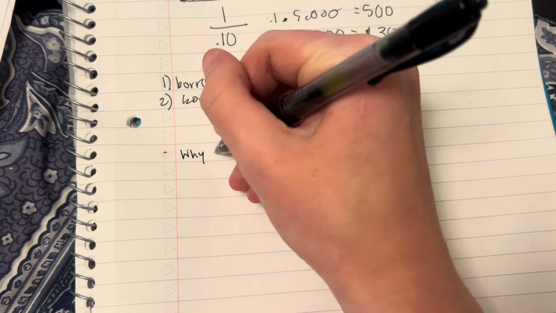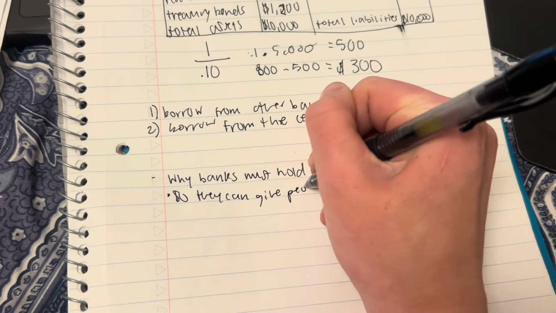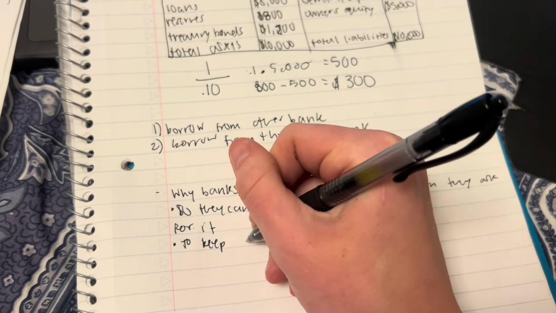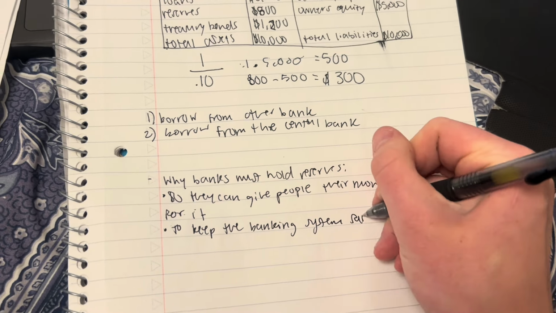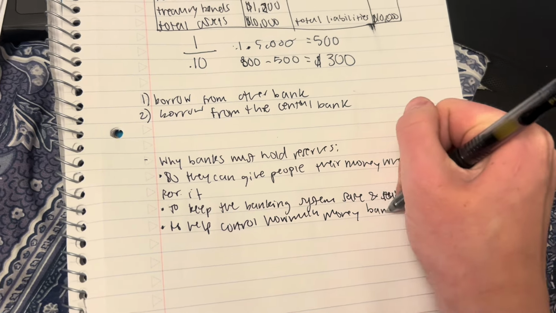The last thing it asks is fully explain why the central bank requires banks to hold a portion of deposits. This is so they can give people their money when they ask for it, to keep the bank system safe and stable, and to help control how much money banks lend in the economy.